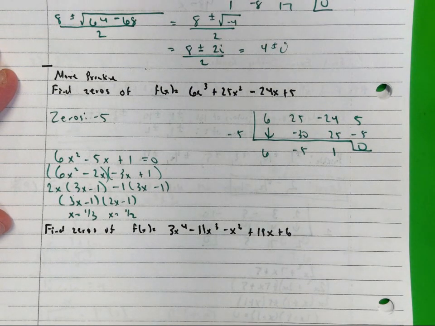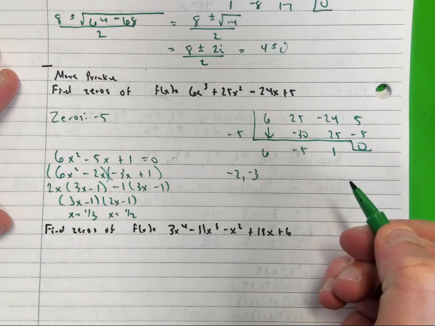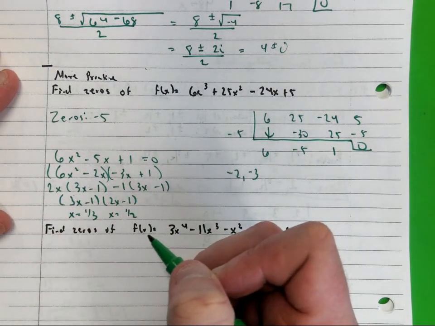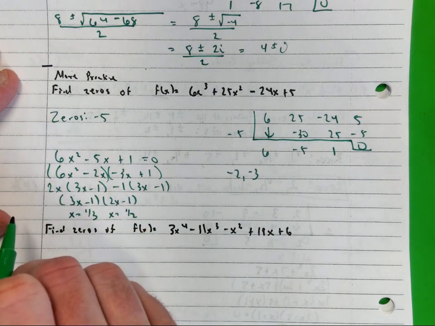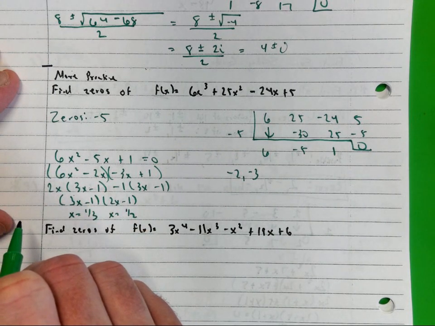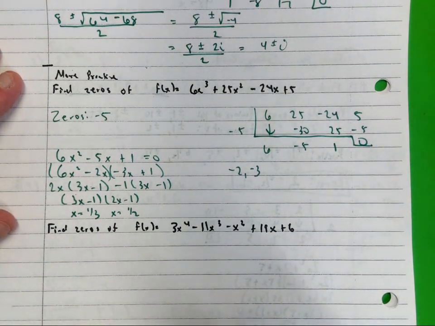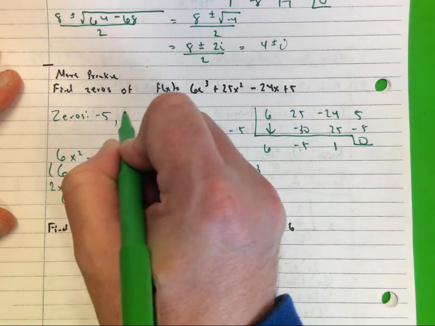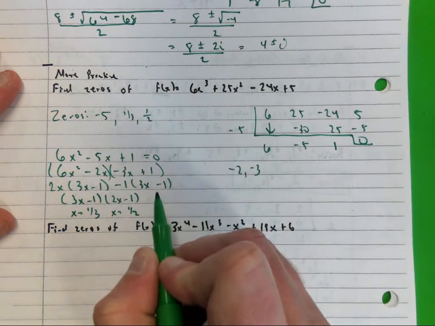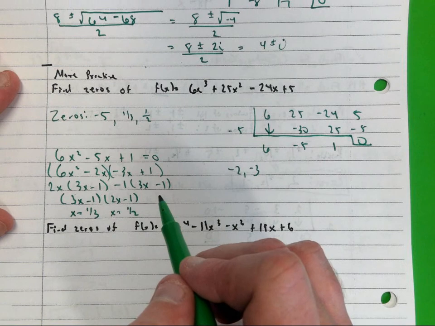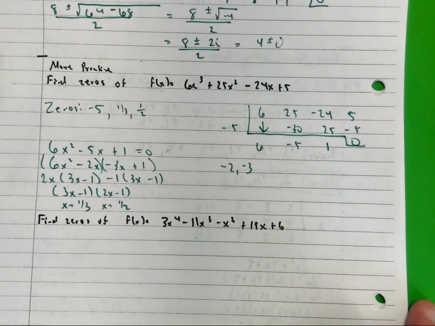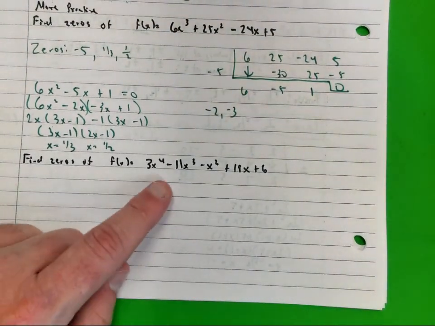Did I mess up, buddy? It'd be -2 and -3. It's got to multiply to give you +6. So -2 times -3 multiplies to give you 6, and adds to give you -5. Yeah, that's a +6. Do y'all agree with me? Okay, that's what I thought. So you get 1/3 and 1/2. So in this particular case, I have all 3 real solutions, don't I? Alright. Let's grab the next one.